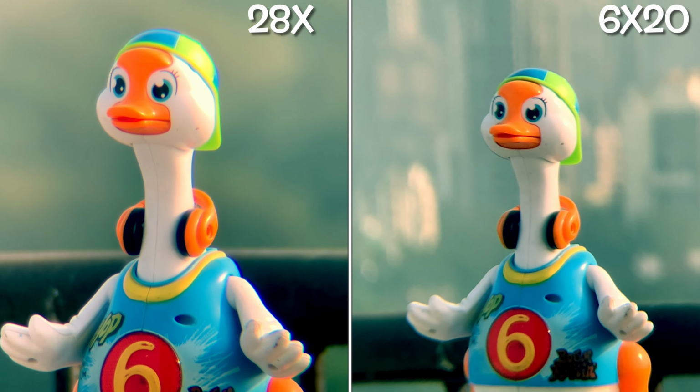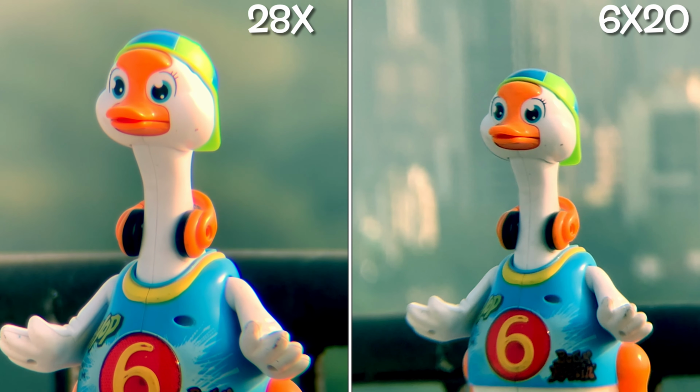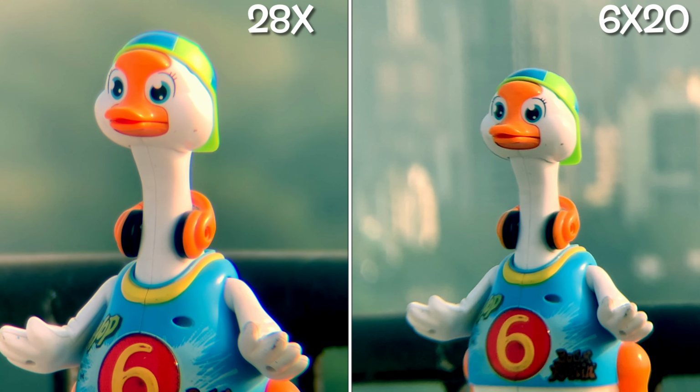28x telephoto lens is on the left side and the 6x20 lens is on the right side.